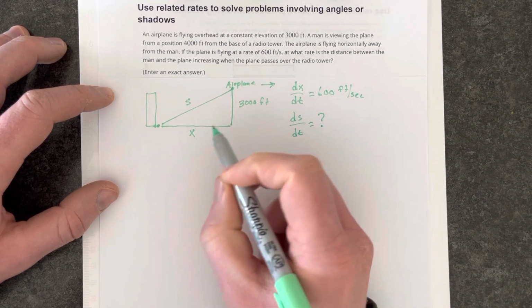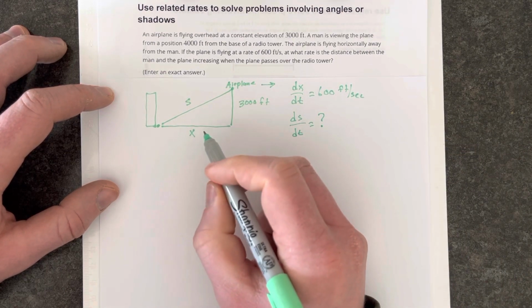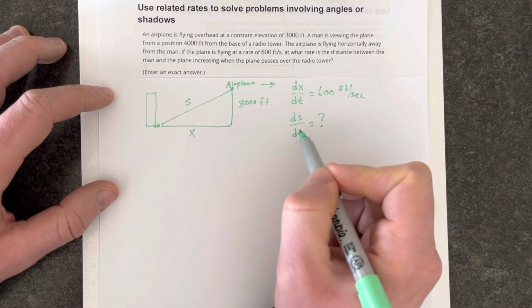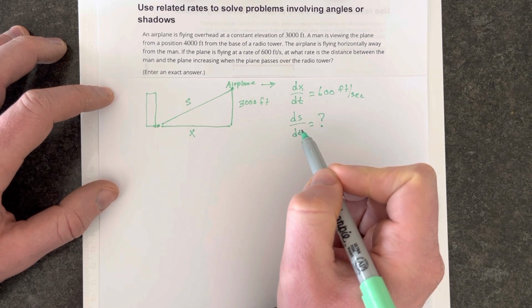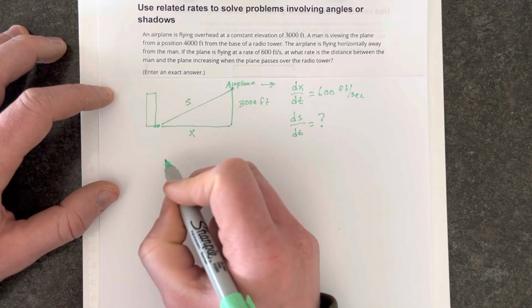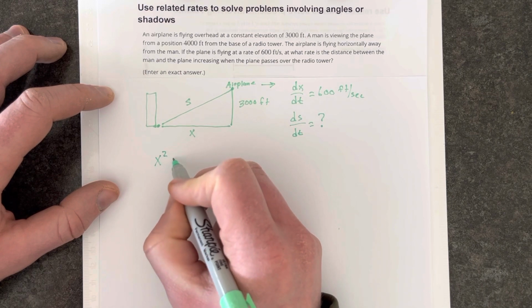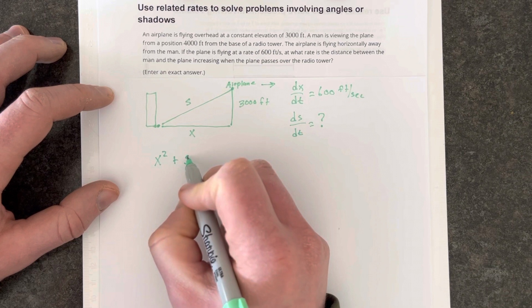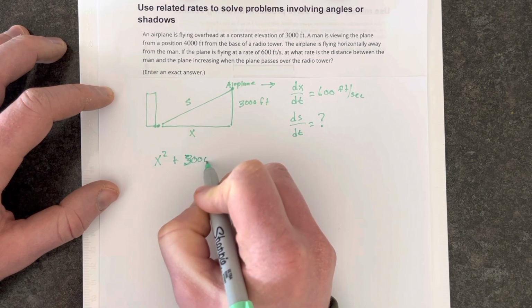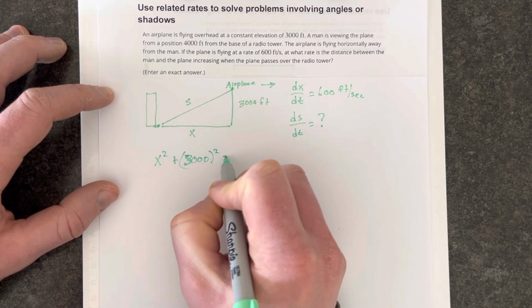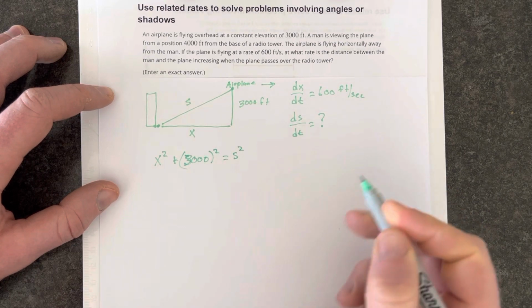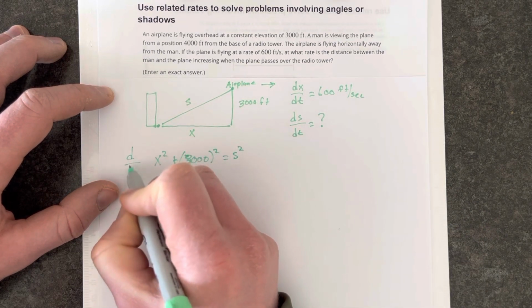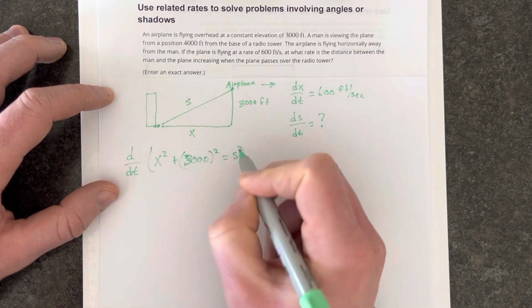So here's what we do. We start writing out the Pythagorean theorem. We know we're dealing with rates here that we're going to have to figure out. So we write the Pythagorean theorem: x squared plus 3,000 squared is equal to s squared. And then we're going to take the derivative of this equation with respect to time.